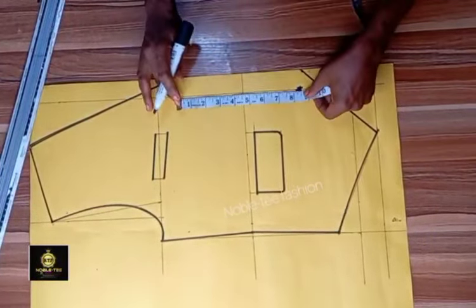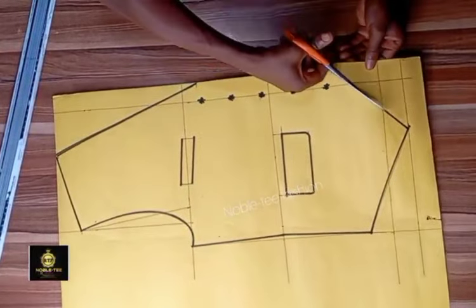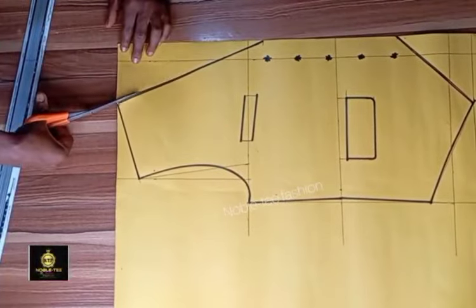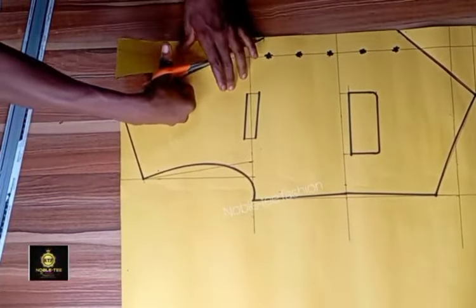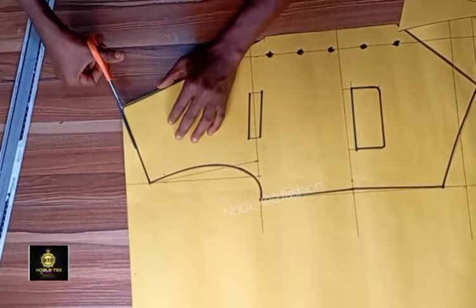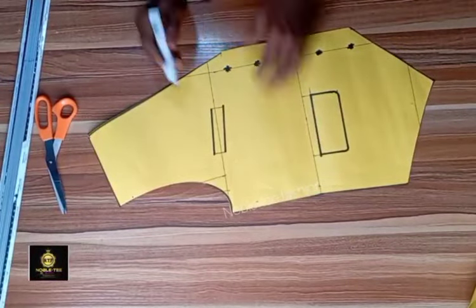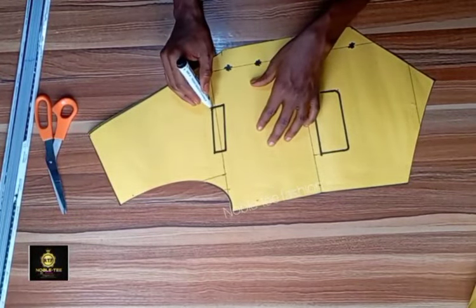So the next thing to do is to cut out this pattern. It's this pattern we use to draft it exactly like this on the main material. You can as well draft it out exactly like this straight on the material, however you want it to be. But another advantage of this is that you can keep the pattern for the next time and then use it again. So this is it.